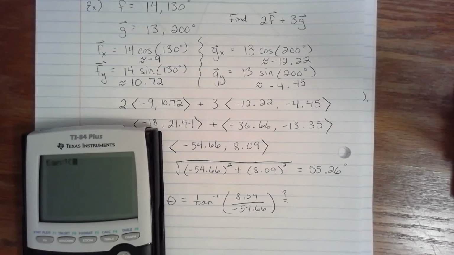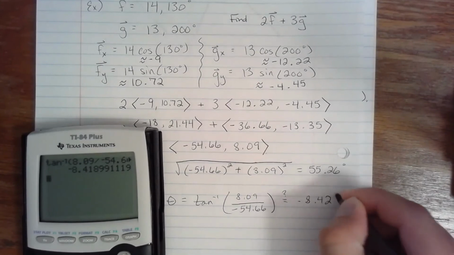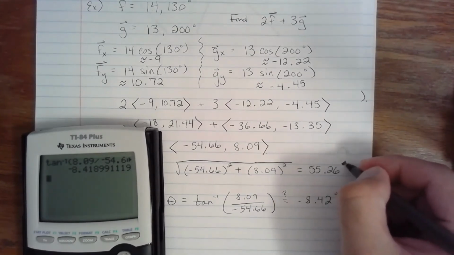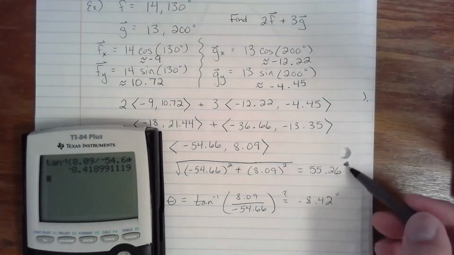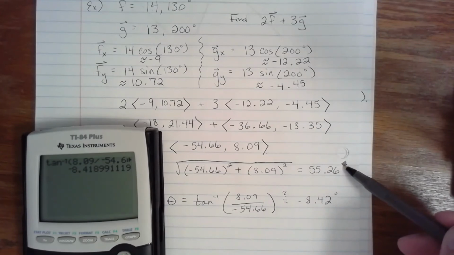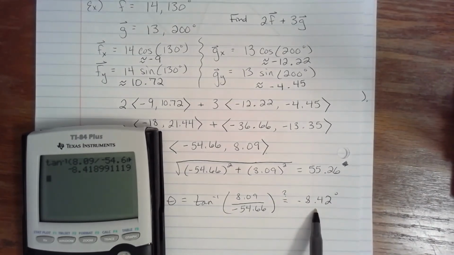Let's go ahead and do inverse tangent of 8.09 divided by negative 54.66. We're just going to see what we get here. So I'm saying about negative 8.42. Oh, okay, I'm glad that I caught myself here. I put degrees there because I was already thinking ahead, but this would be really nice to keep at 2 decimal places. This was not a degree measurement. This was a magnitude, so I'm glad I caught that. Down here, we are finding our angle. So we found a negative 8.42.